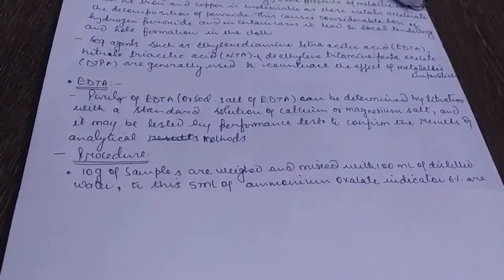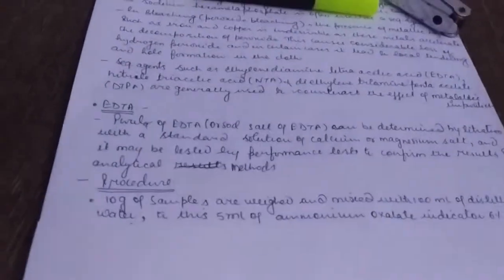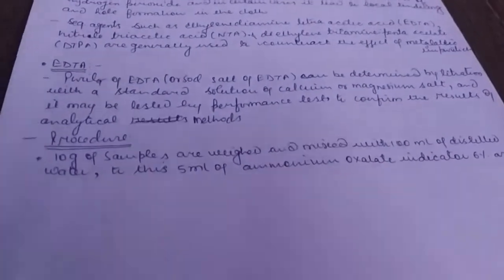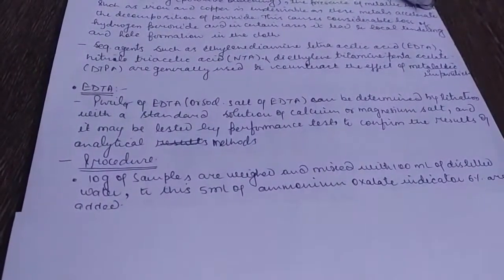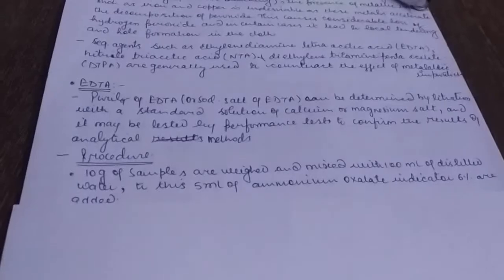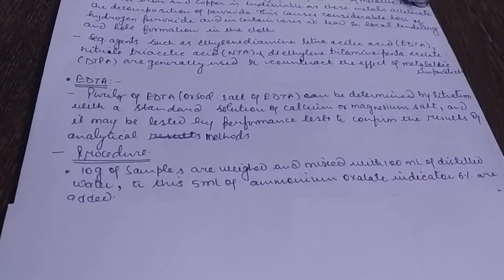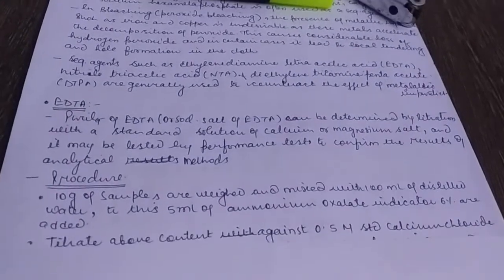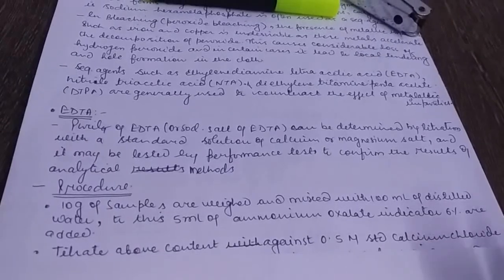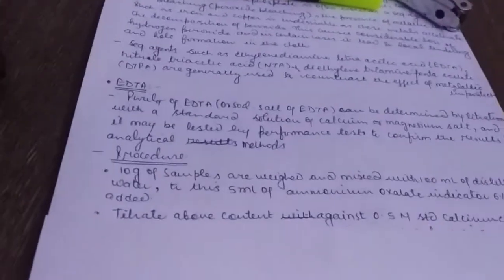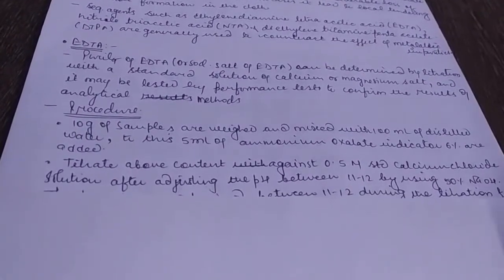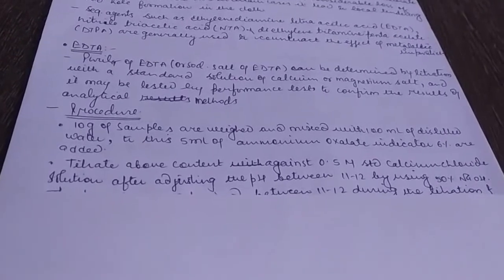In the analytical method, first we will discuss the procedure, the EDTA analysis. For EDTA analysis, 10 grams of sample is weighed and mixed with 100 ml of distilled water in a 200 ml flask, and to this 5 ml of 6% ammonium oxalate indicator is added. Mix it well, and then titrate the content against 0.5 molar standard calcium chloride solution after adjusting the pH between 11 and 12 by using 50% NaOH.